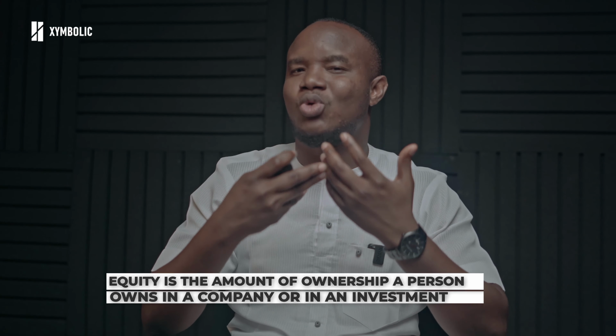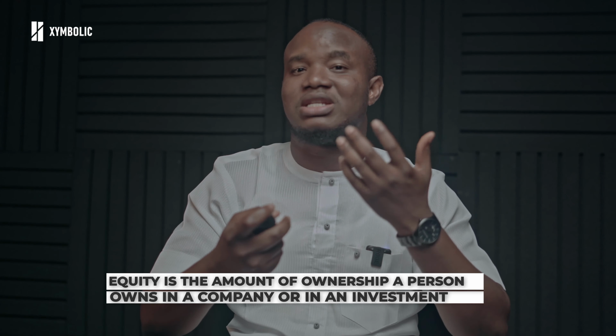You see, in simple words, equity is the amount of ownership a person has in a company or in an investment. For instance, you could say Tony Elumelu owns 60% in UBA, or I own 50% in Symbolic. But then let me give you an exact example, a more simple example.